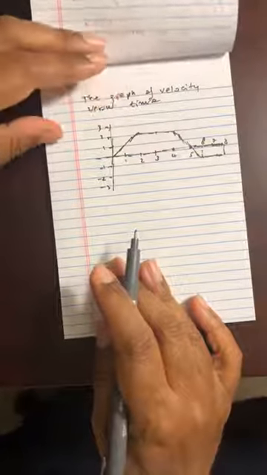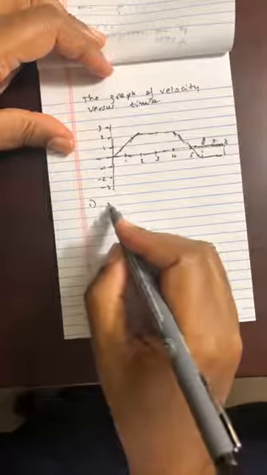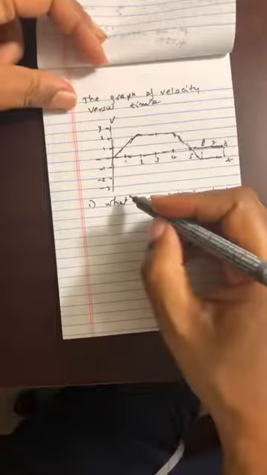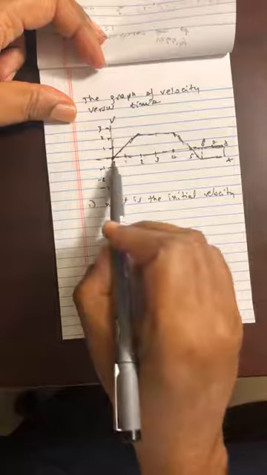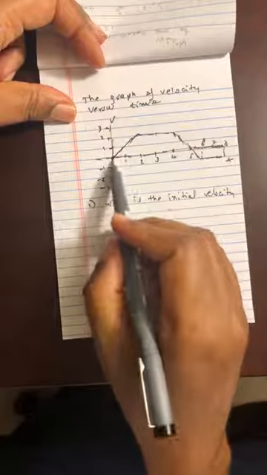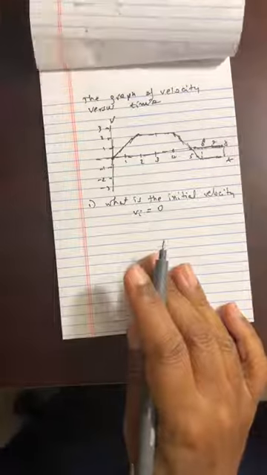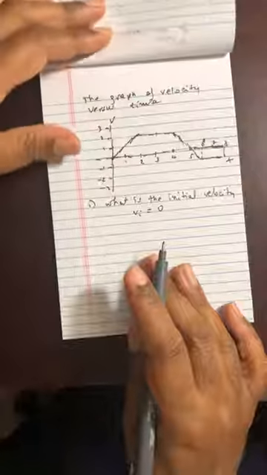Okay, so let's ask some questions. A, what is the initial velocity? Now remember, in this case, the graph is velocity versus time. So velocity is the value on the vertical axis. So being asked for the velocity at t equals 0, the value of velocity at this point is 0. So the initial velocity for this motion is 0. The particle is starting from rest.